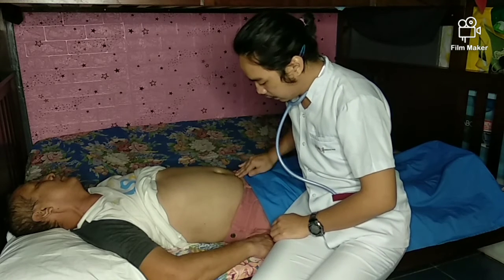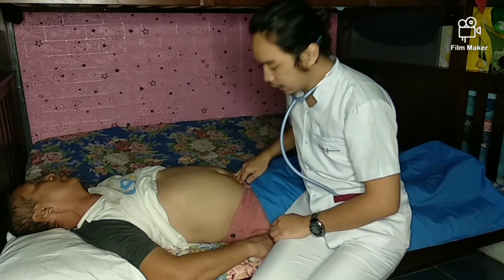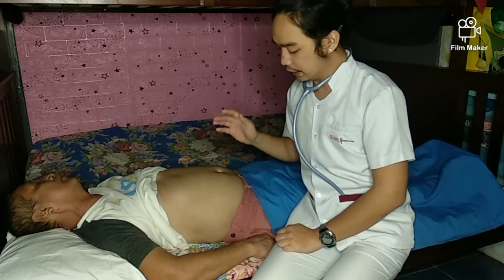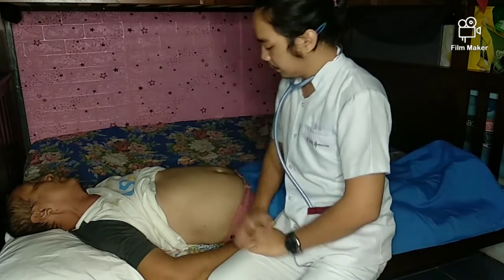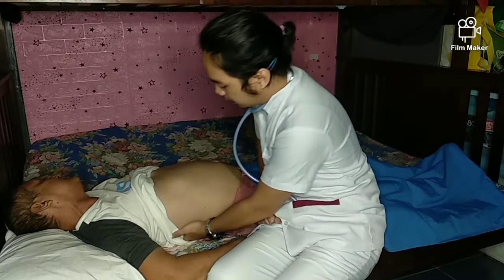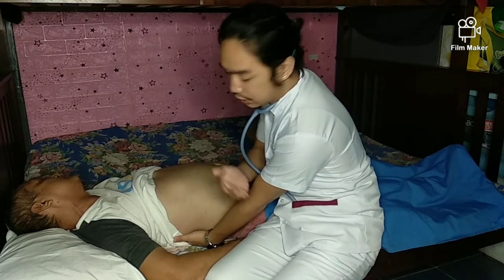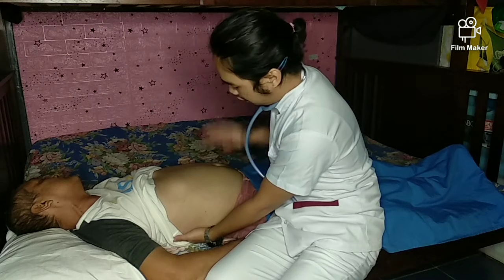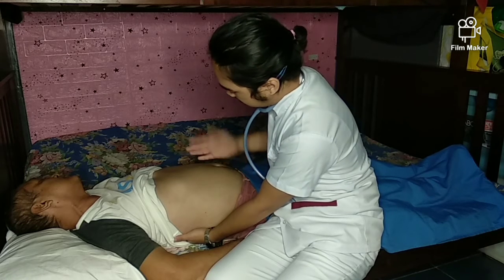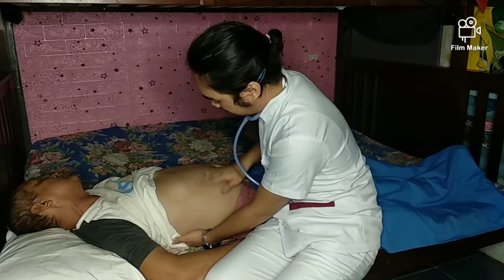So usually the abdomen is round, the dome, round and soft. Okay, so next is to do an assessment on your kidney. At the back, you need to put your left hand behind the patient at the 12th rib. So we apply pressure. You lift this and you apply pressure with your right hand. Okay, this is how you do it for the right kidney.